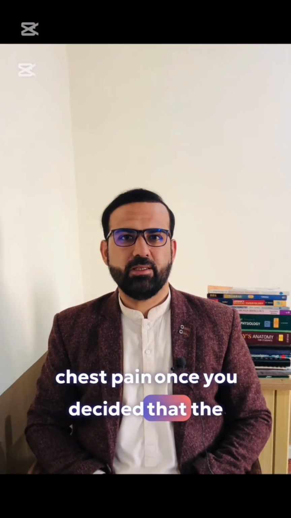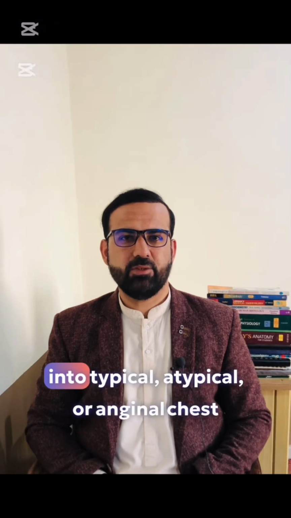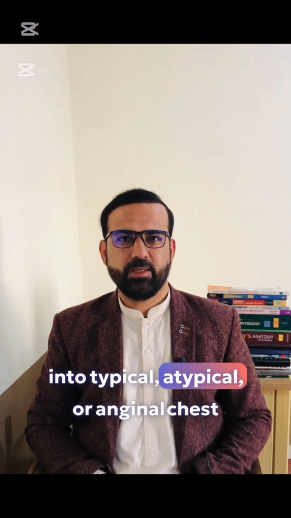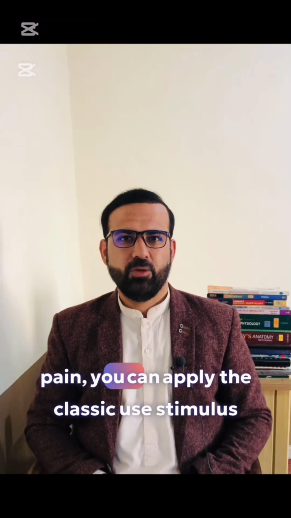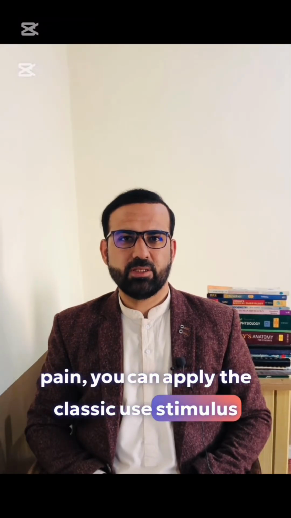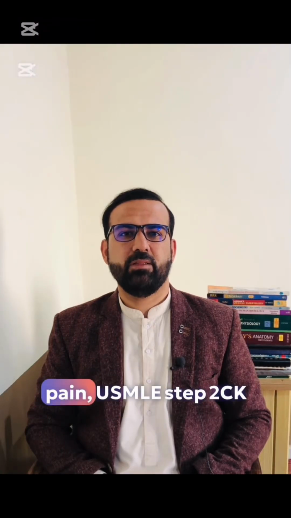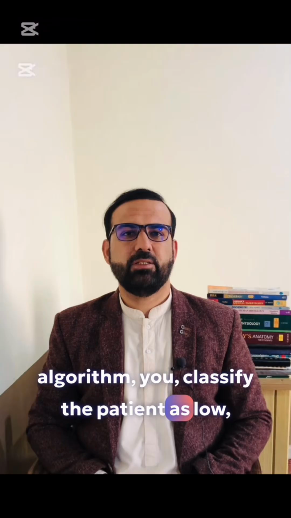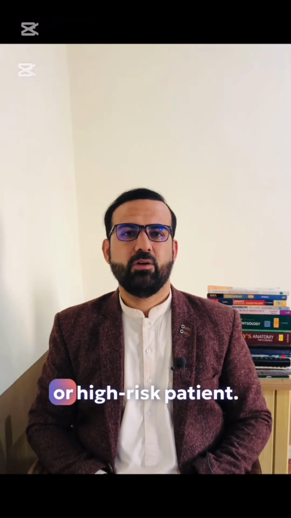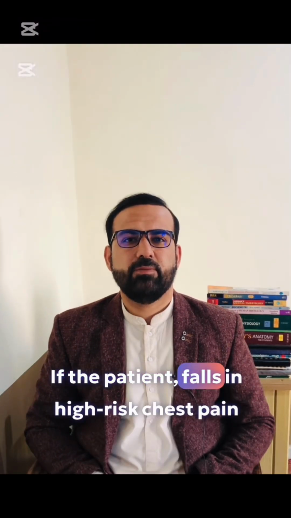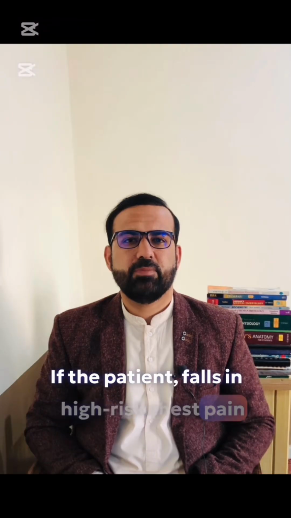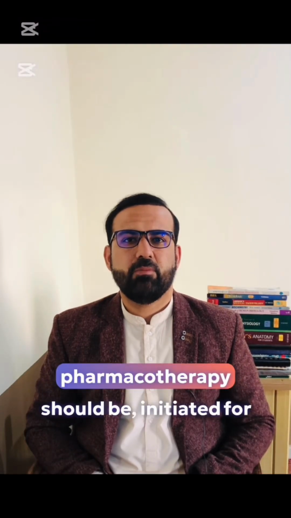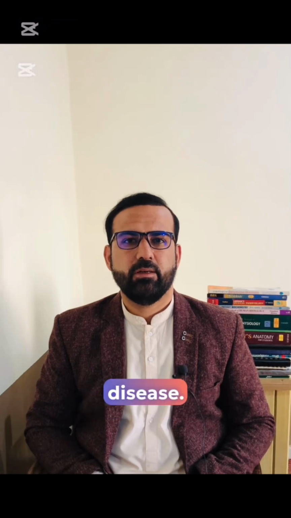Once you have decided that the patient falls into typical, atypical, or non-anginal chest pain, you can apply the classic USMLE Step 2 CK algorithm. Based on the evaluation of chest pain, you classify the patient as low, intermediate, or high risk. If the patient falls in the high risk chest pain category, immediate pharmacotherapy should be initiated for coronary atherosclerotic disease.